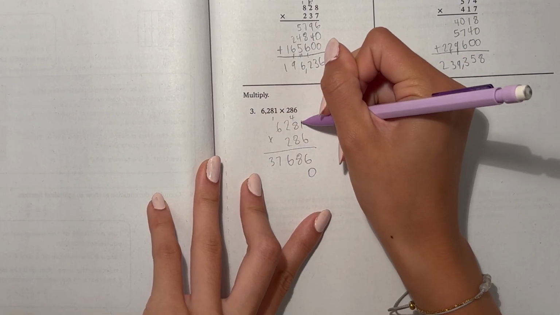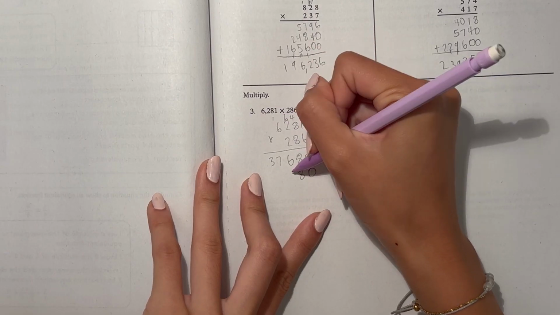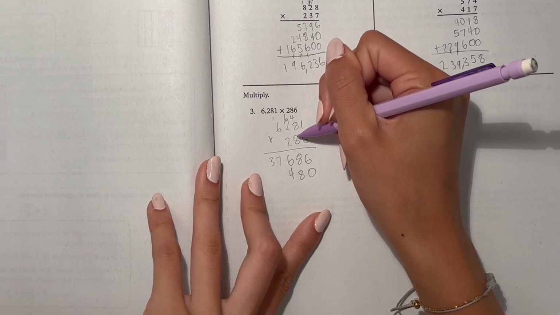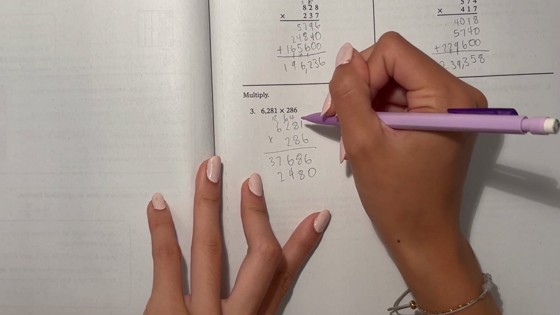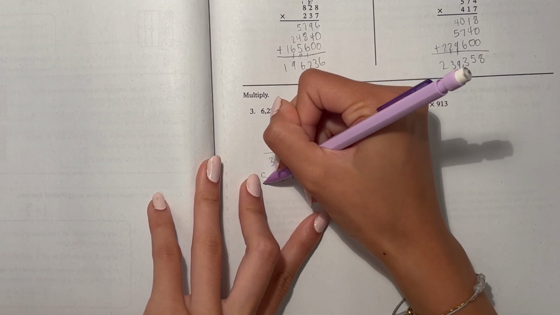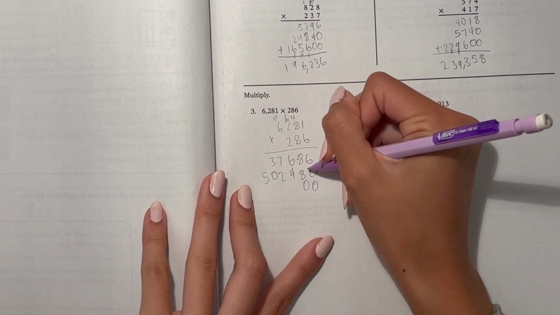Add a 0. 1 times 8 is 8. 8 times 8 is 64. 2 times 8 is 16, plus 6 is 22. And 6 times 8 is 48, plus 2 is 50. Alright, now add 2 zeros, because we're going to the hundreds.